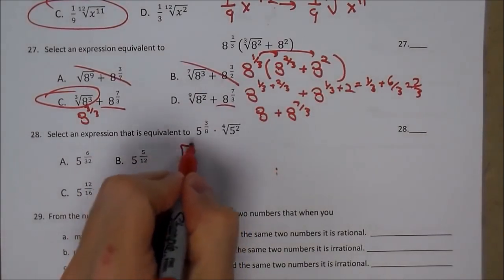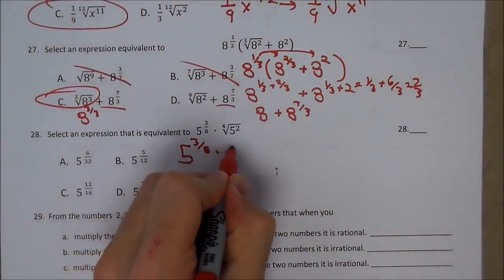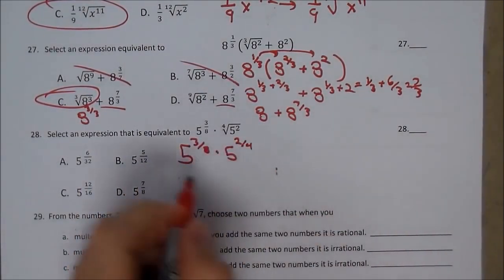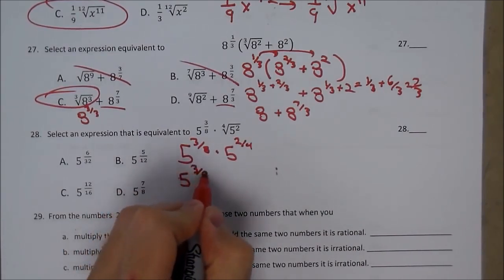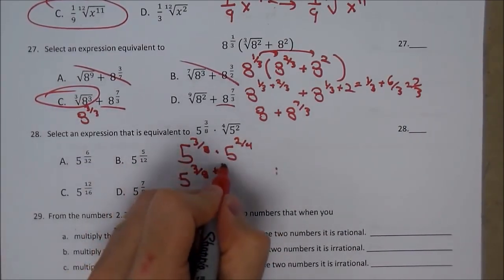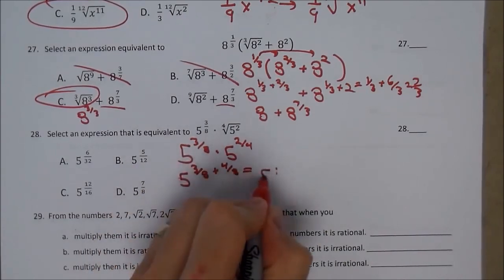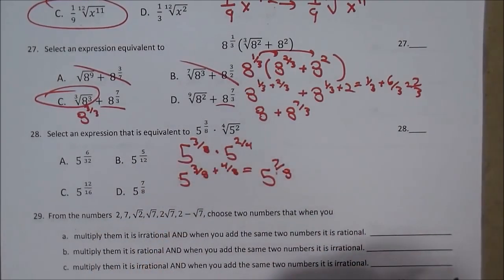For our next one, we got 5 to the 3/8 times 5 to the 2/4. Let's combine those. I could write 3/8 plus, let's make that 8s and make it 4/8. So that's 5 to the 7/8, which is the answer of D.